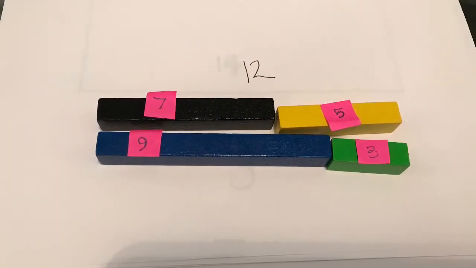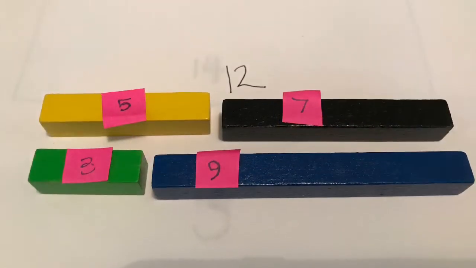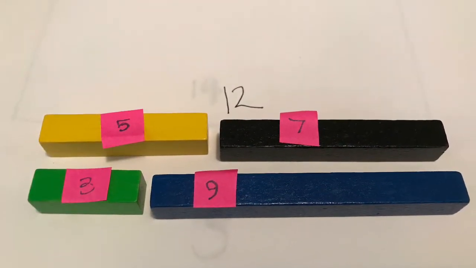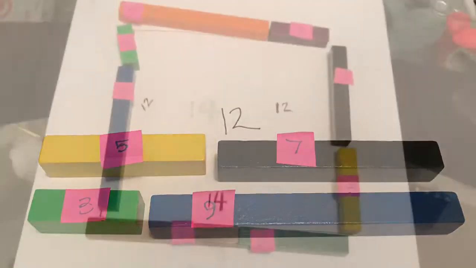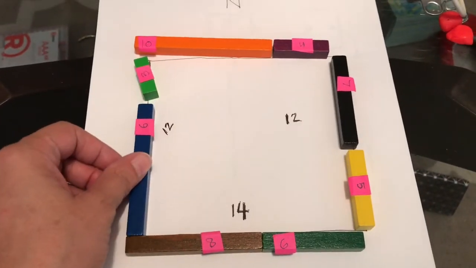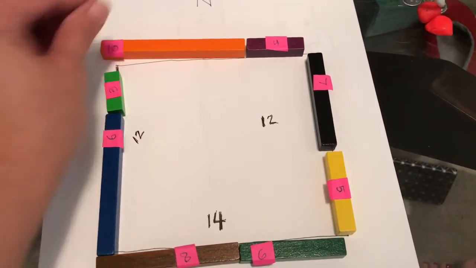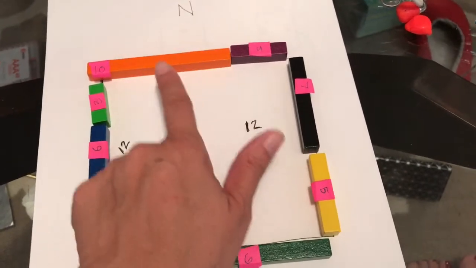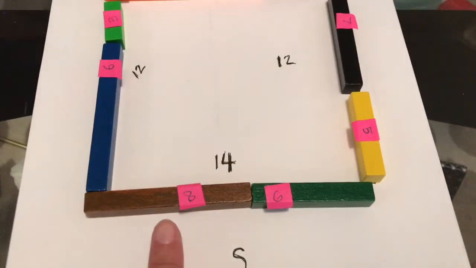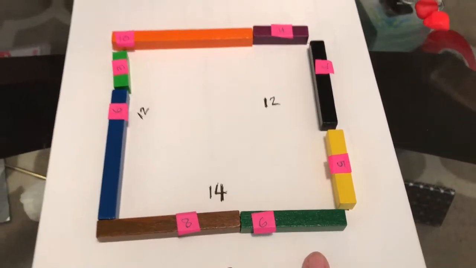And with these, we noticed we can also flip them around. So we have 5 and 7, 7 and 5. So here we have our Cuisenaire rods in the 12 and 14 position. We have a 10 and a 4, an 8 and a 6.